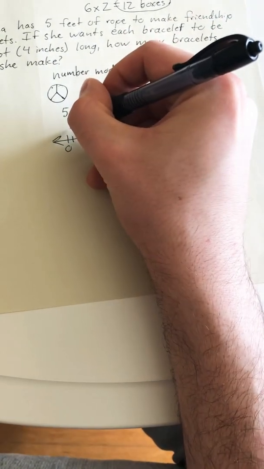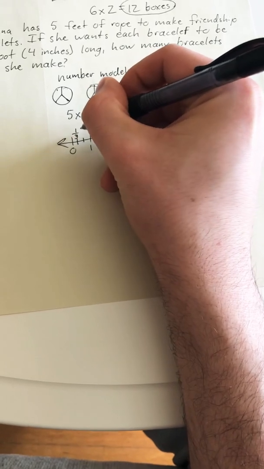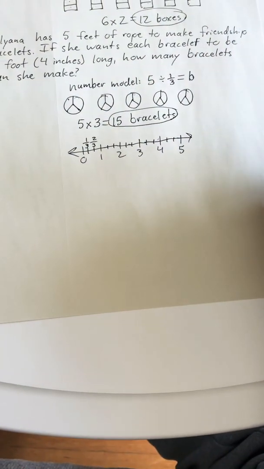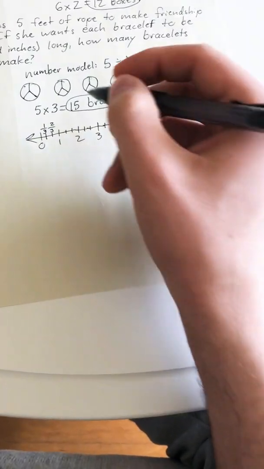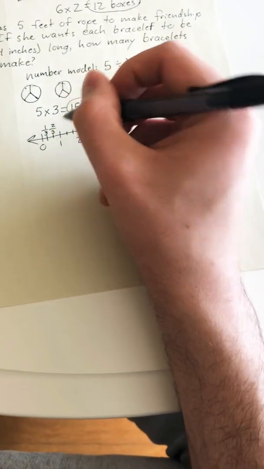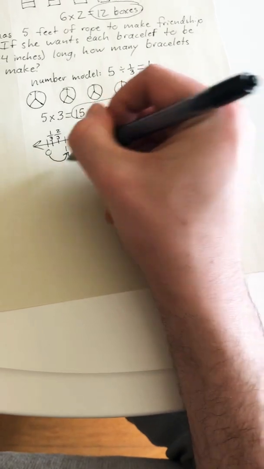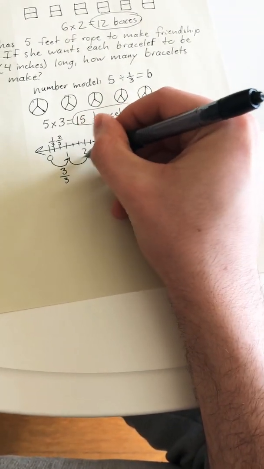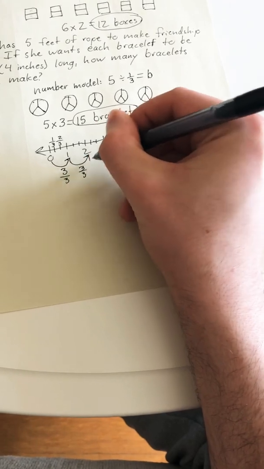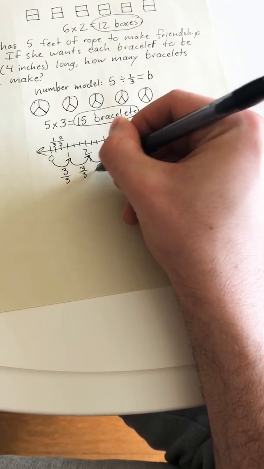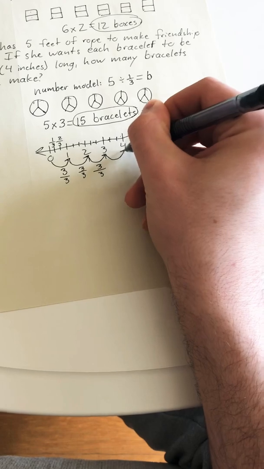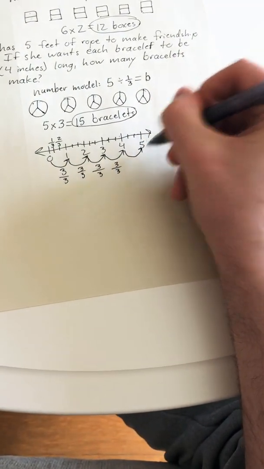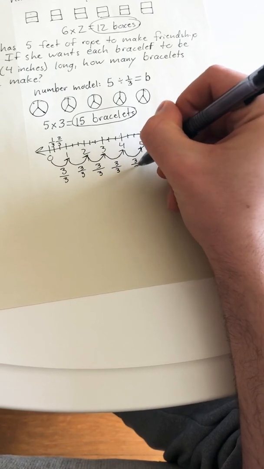So each of these here would be 1/3, here would be 2/3, 3/3, and so on. And if I wanted to show it this way, between 0 and 1, I have 3/3. Between 1 and 2, I have 3/3. Between 2 and 3, I have 3/3. Between 3 and 4, I have 3/3. And between 4 and 5, I have 3/3.